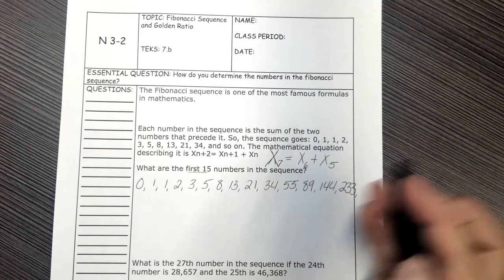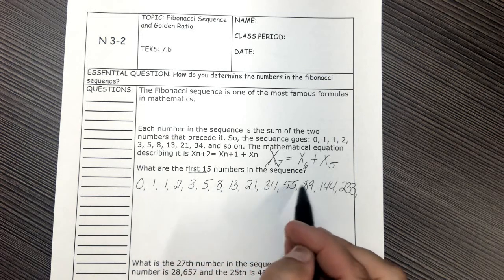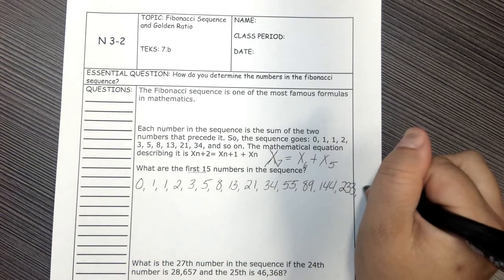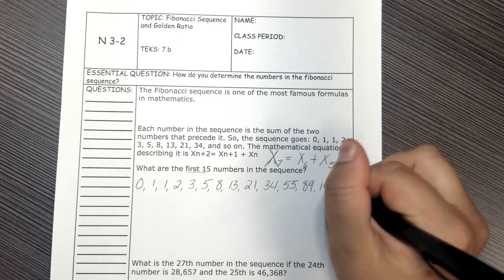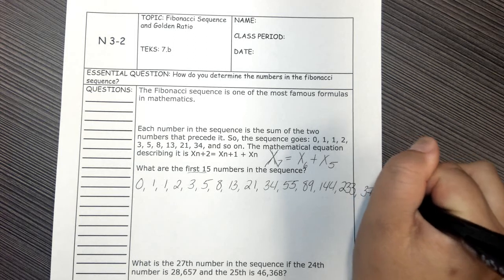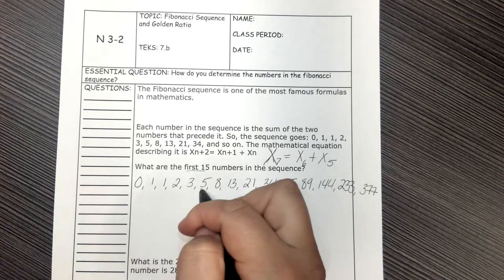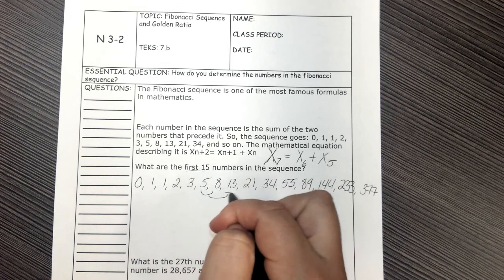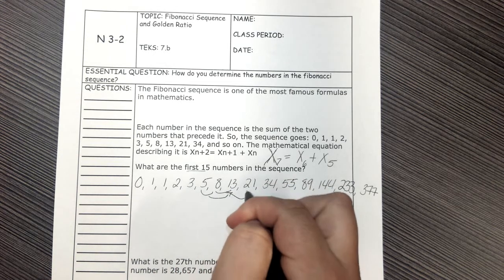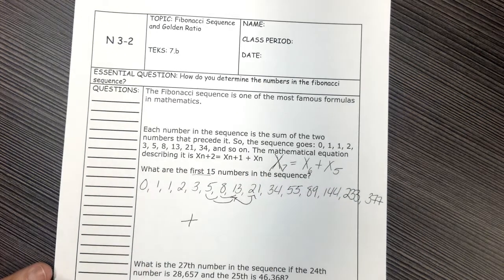And the last one, I think, is because it's 1, 2, 3, 4, 5, 6, 7, 8, 9, 10, 11, 12, 13, 14. Okay, so one more. It'll be 233 added to 144 would give you 377. Okay, so there's the first 15 numbers in the Fibonacci sequence. As I said, you're going to take these two added together, give you that. These two added together, give you that. And so forth. So you're going to be adding your numbers together.